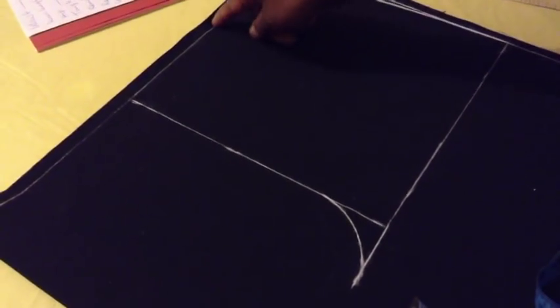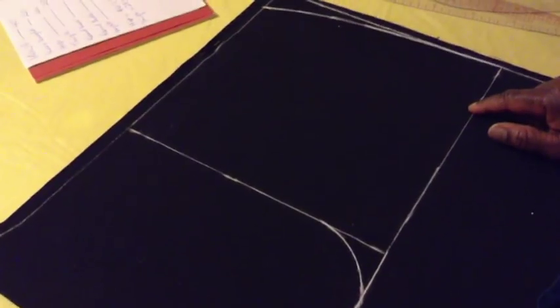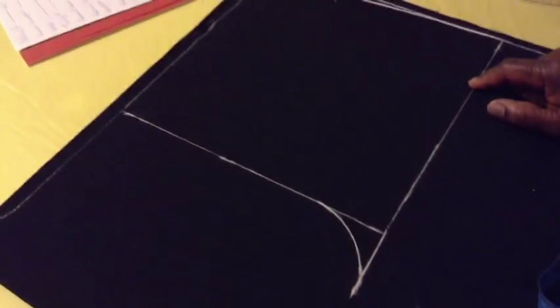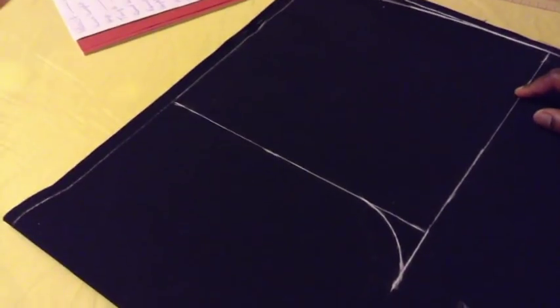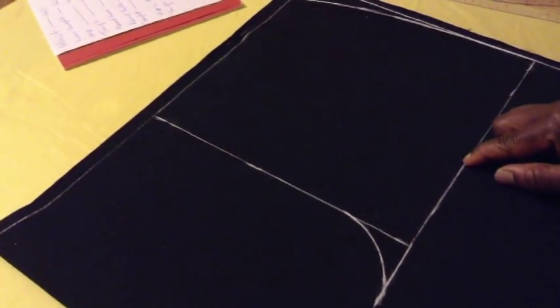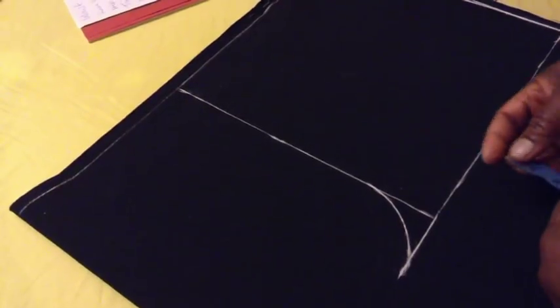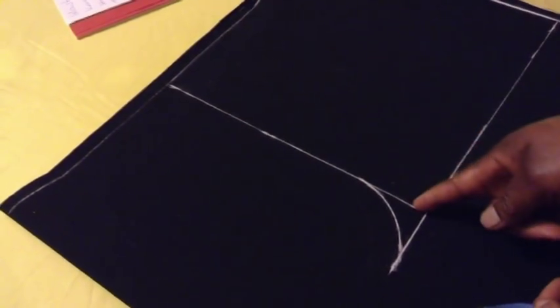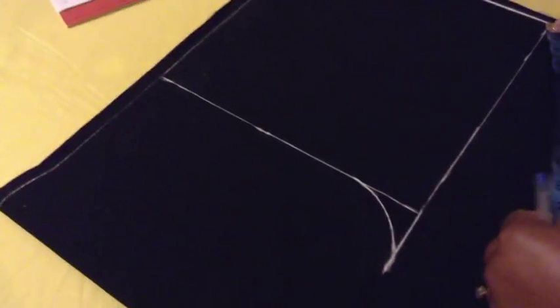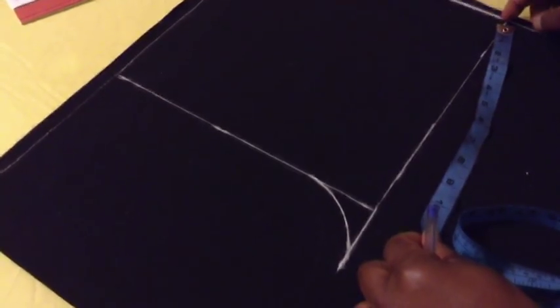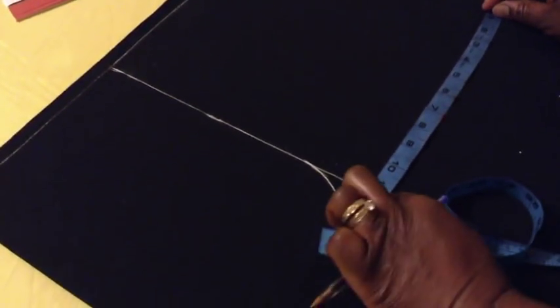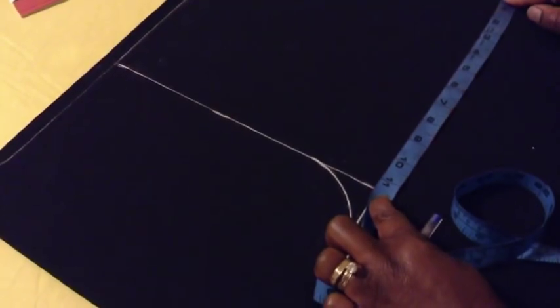So let me go through it again. From this starting line to this line is my crotch depth, and for us to get it is hip measurement divided by 4. My hip measurement, 46 divided by 4, is 11.5. So from here to here is 11.5. From this guide here, this line to this point is 11.5, which is my hip measurement.